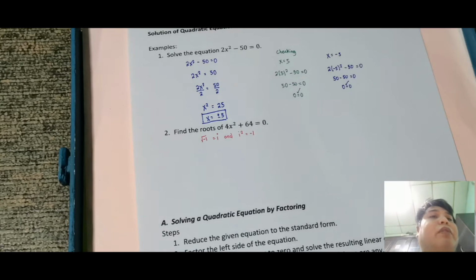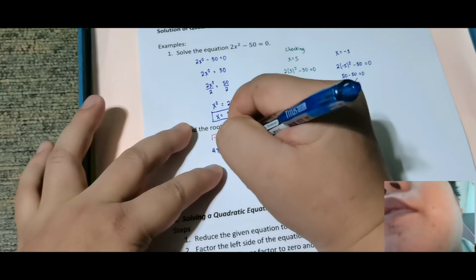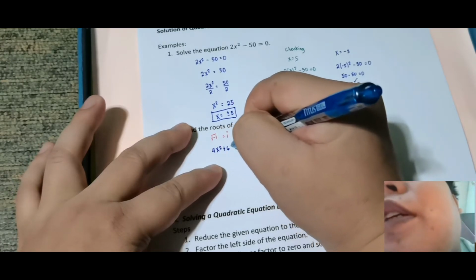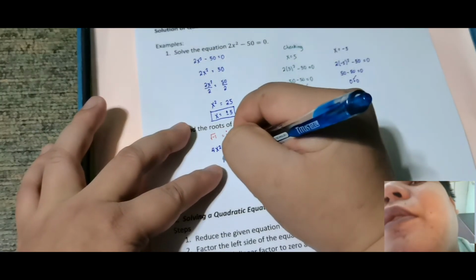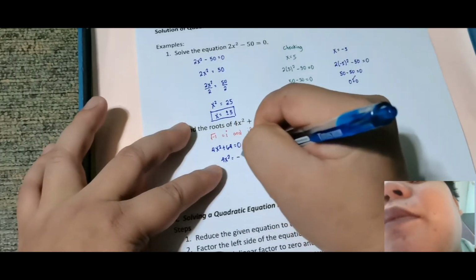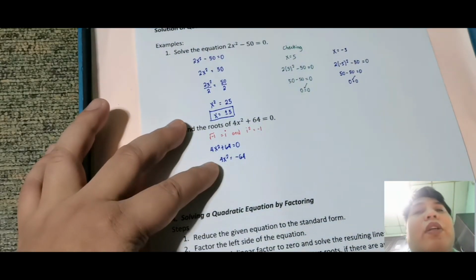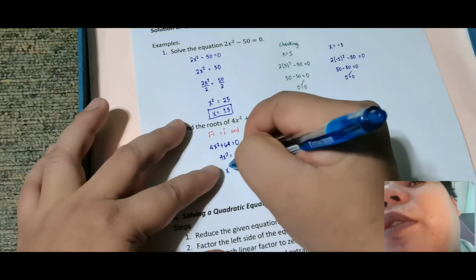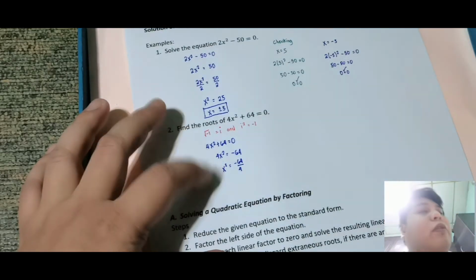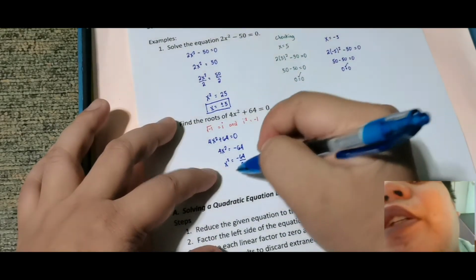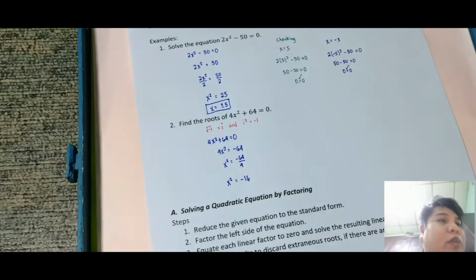So, if we have 4x squared plus 64 is equal to 0, rewrite lang ni sir. So, that is 4x squared plus 64 is equal to 0. So, this is equal to 4x squared is equal to negative 64, kasi pag tinranspose ang positive, magiging negative. Then, divide both sides by 4. So, this is x squared is equal to negative 64 over 4. Pwede naman yun. Okay, then x squared is equal to negative 16. So, ito yung sinasabi ni sir.